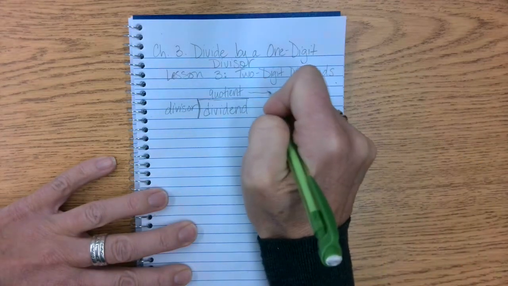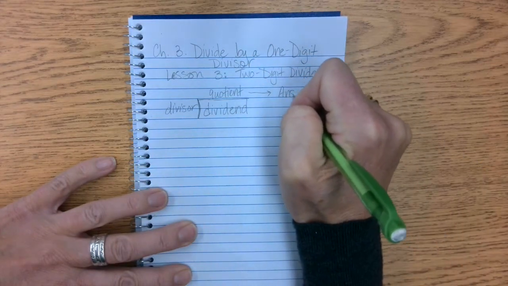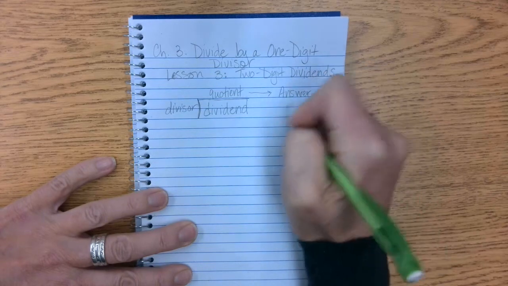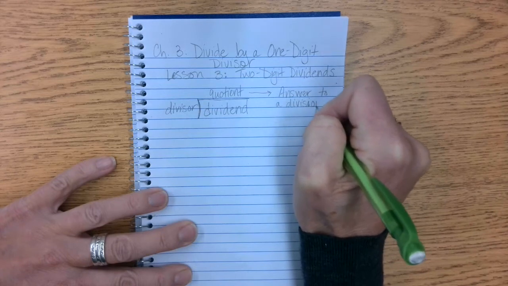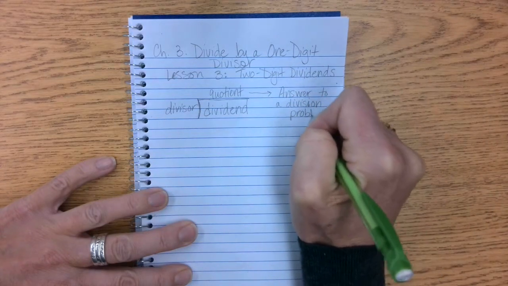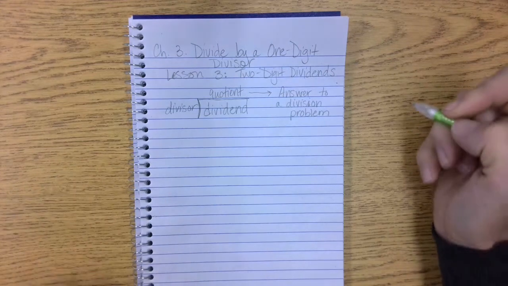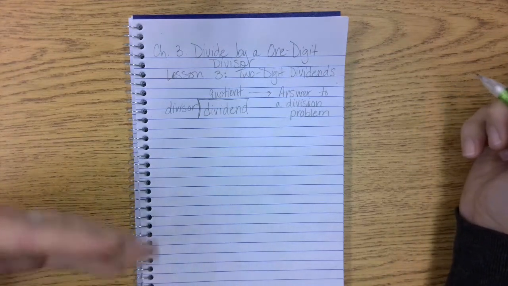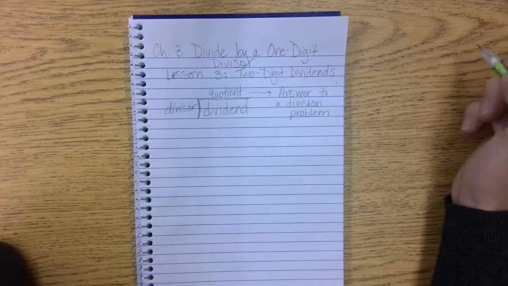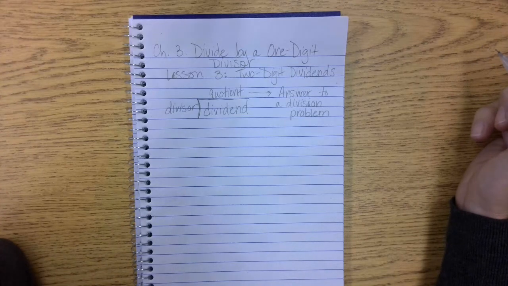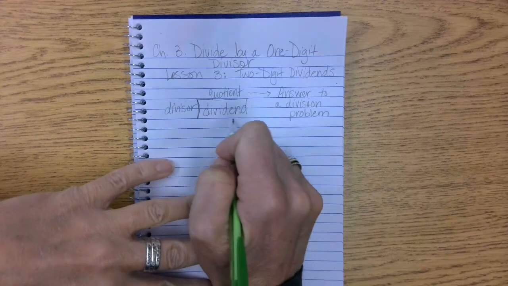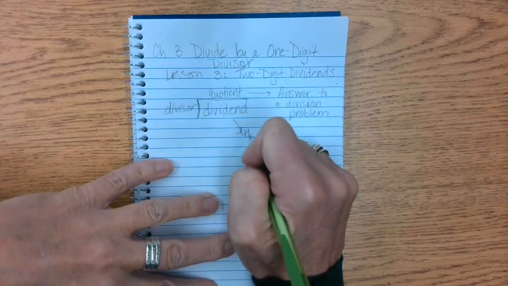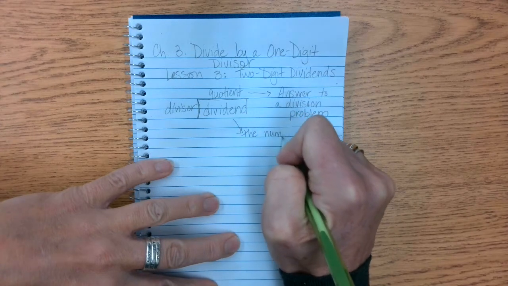Okay, so your quotient, I'm going to write this down, is the answer to a division problem. So it would be okay to say, hey, what's the answer to 12 divided by 6? But it's more appropriate to say, what's the quotient of 12 divided by 6? Okay, the dividend is the number being divided.